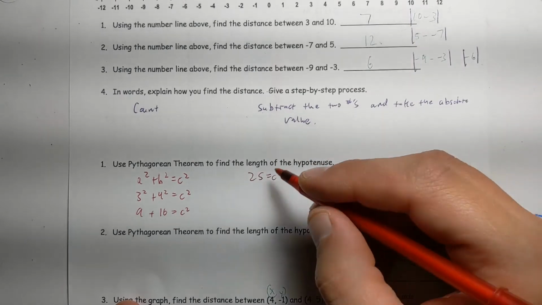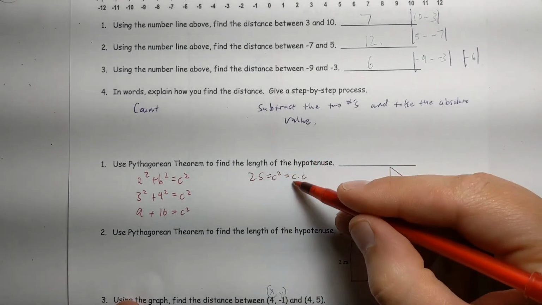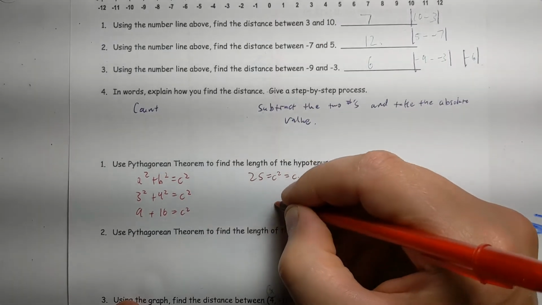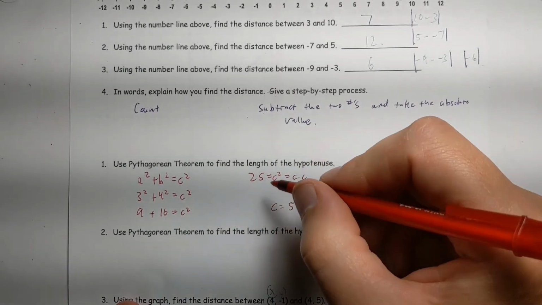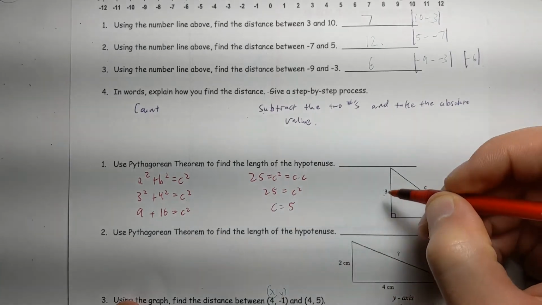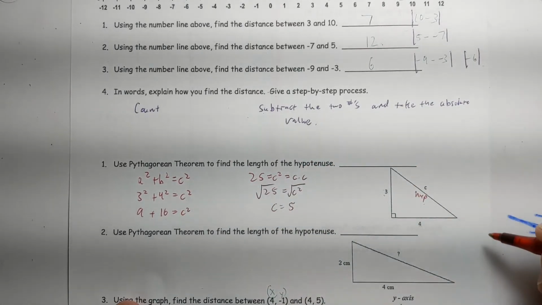Now, as a reminder to ourselves, c squared means what number times itself. C times c. Now, this is going to be 5 times 5. C equals 5. In algebra terms, what do we do? How do I go from c squared to just c there? I take the square root of both sides.